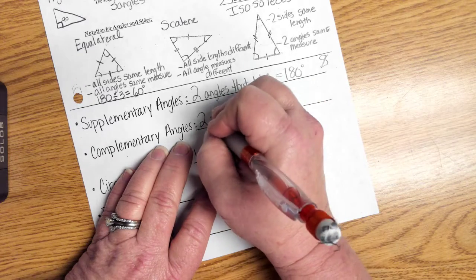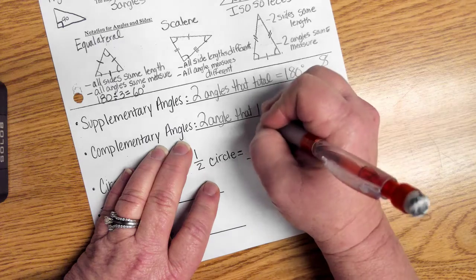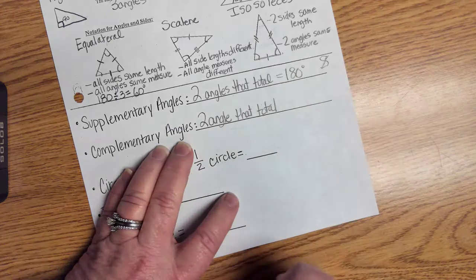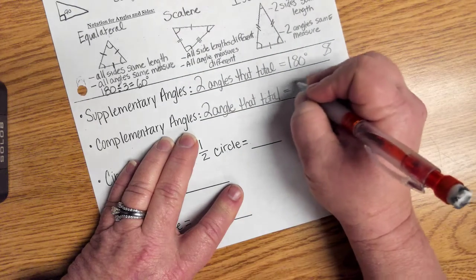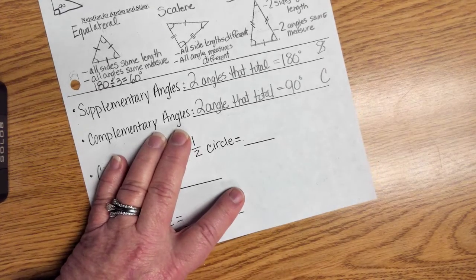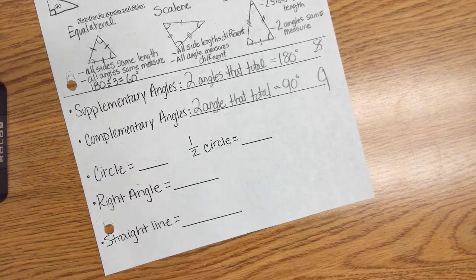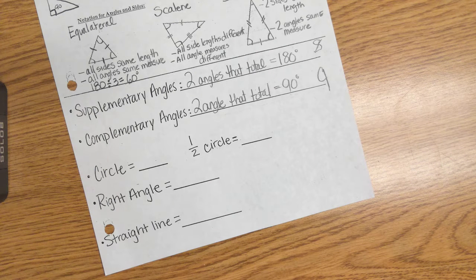Okay, to remember, supplementary S equals 180. Complementary are two angle measures that total, does anybody remember this one? 90 degrees. And if you take that C in complementary, you can make it into a 9 for 90 degrees. Okay? And that's how you can remember the difference between complementary and supplementary.